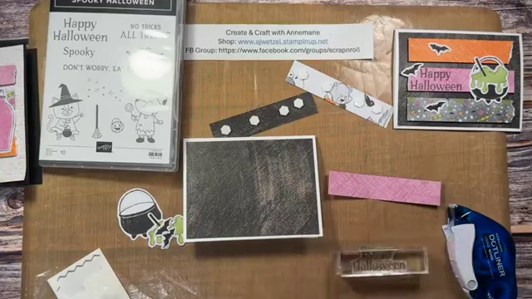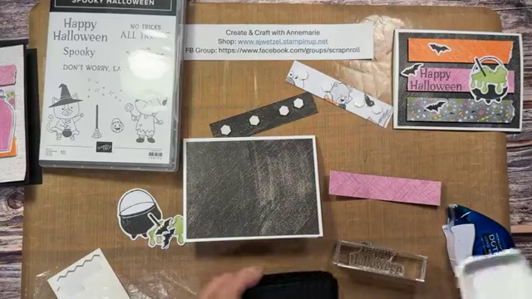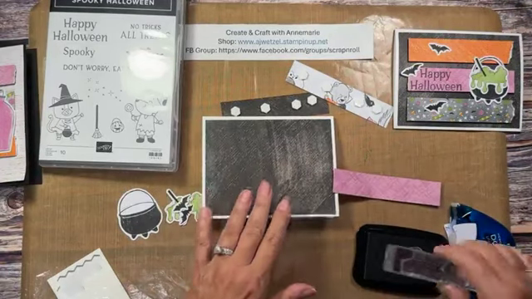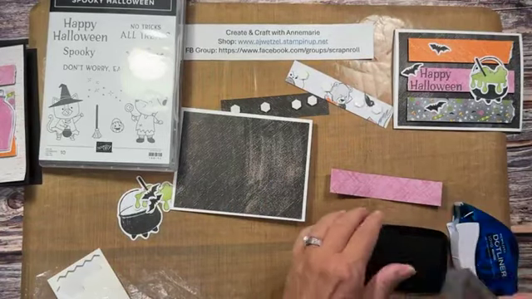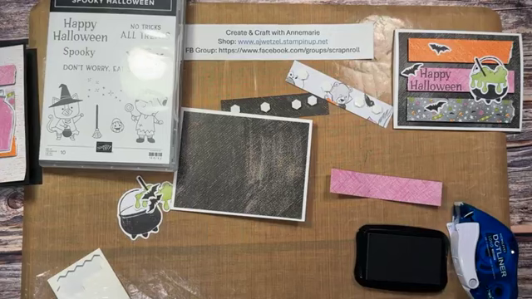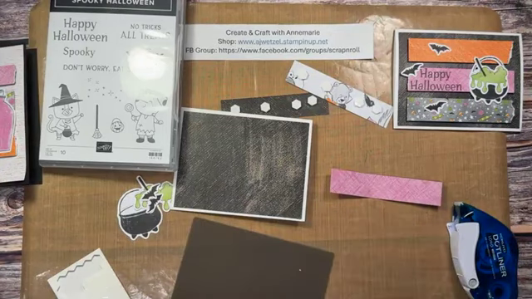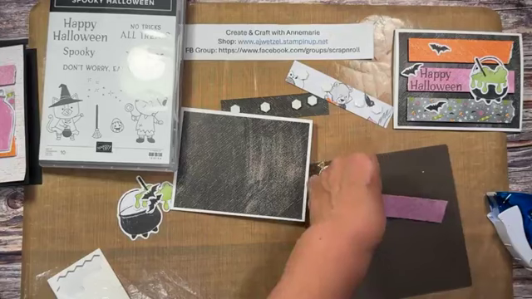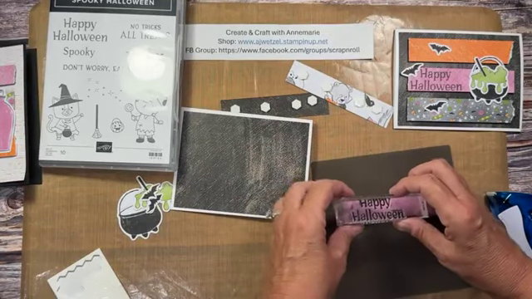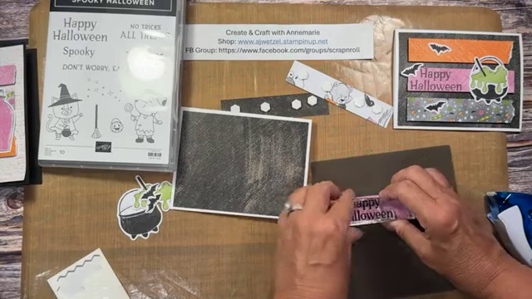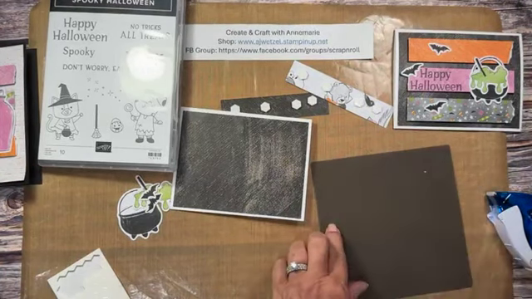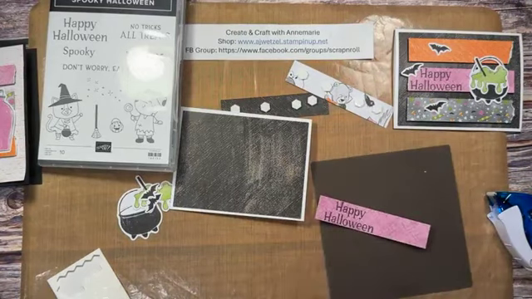All right, so for this, we are going to use the Memento Black ink. You guys can see okay, right? And I am going to bring in my silicone mat to help with the stamping. Oh, all right, we got that.